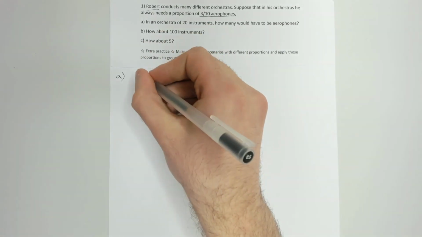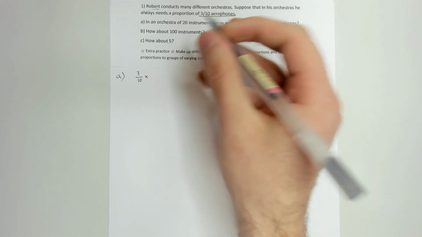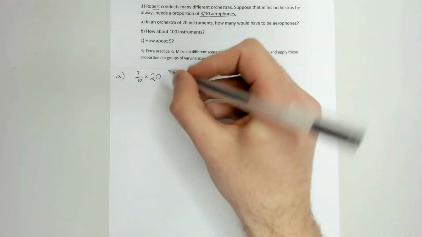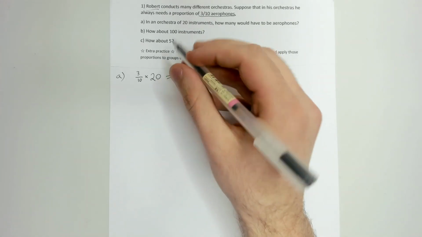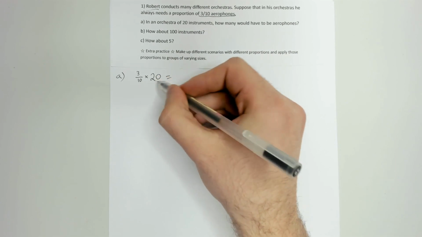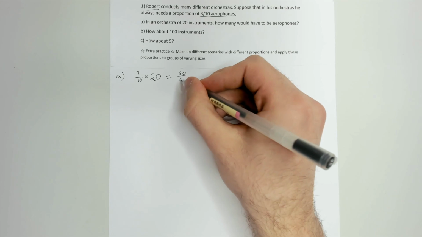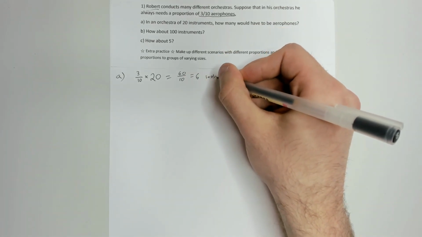The way we did that was with fraction multiplication. So if we take the proportion of 3/10 and multiply it by the size of the orchestra, which is 20, doing that, we're going to get 3 times 20, right? This is the same as 20 over 1. We can just multiply the numerator with the 20. We get 60 over 10, which is 6. So that means 6 of the instruments need to be aerophones.